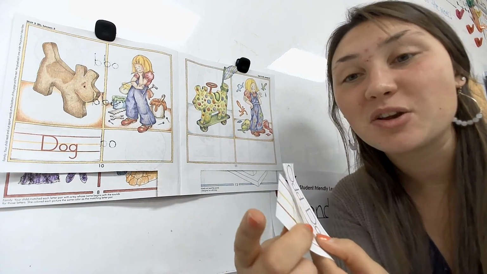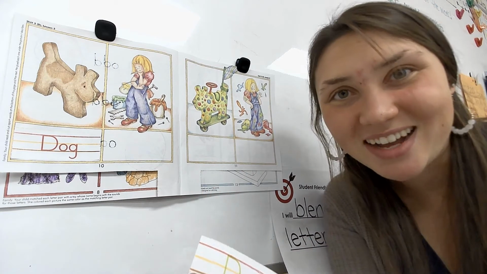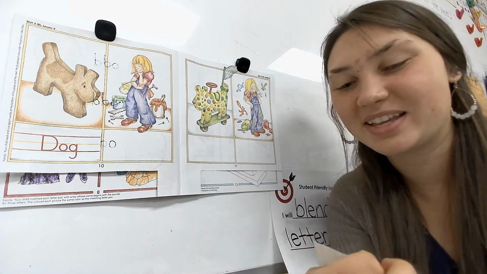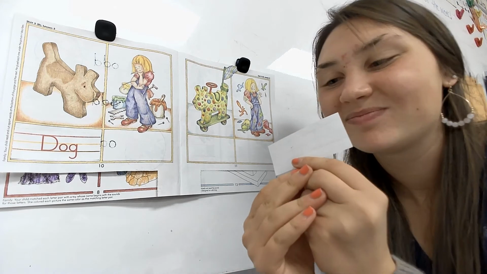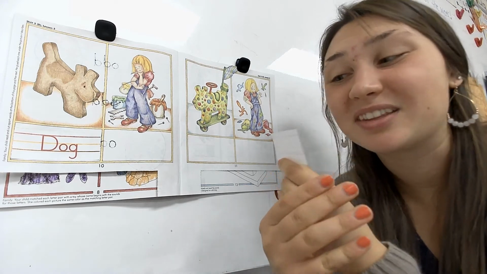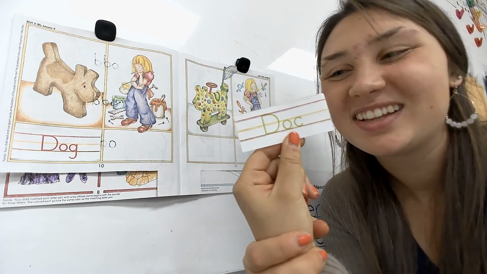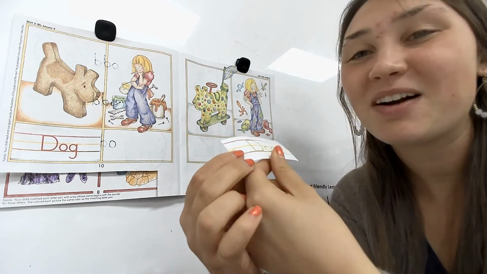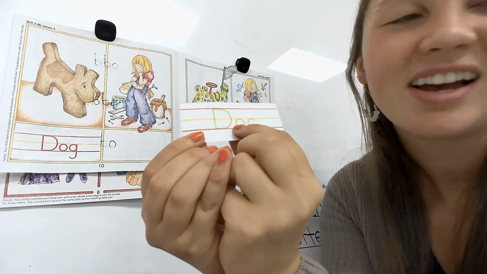So find your word that says Doc. Find the one that says Doc. Did you find the green one? Hopefully, because that one is the one that says Doc.